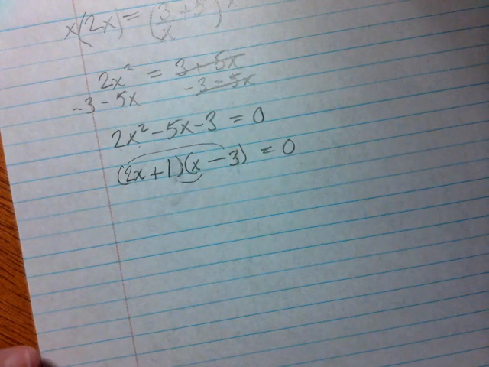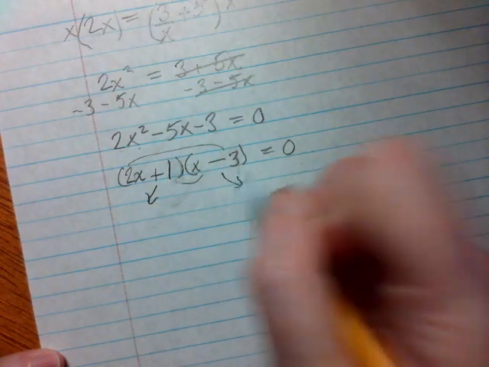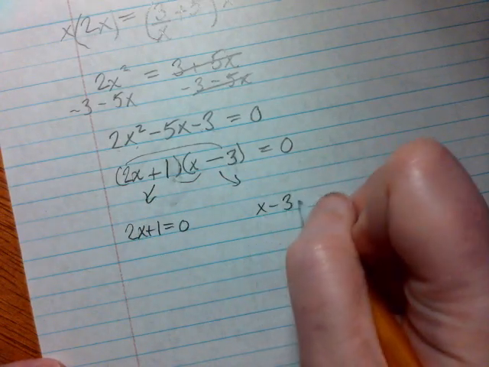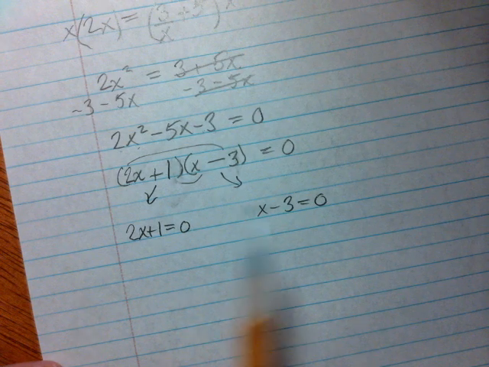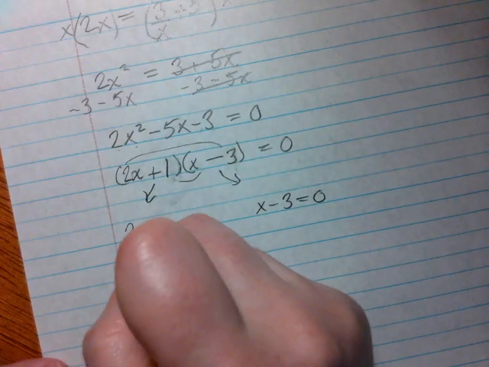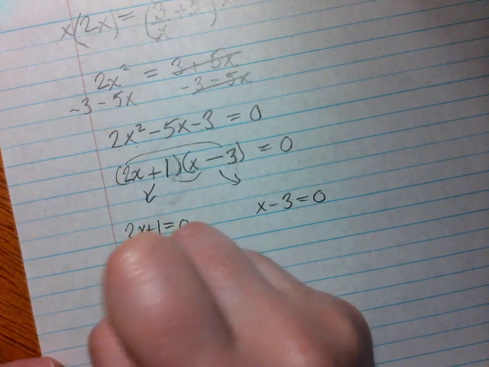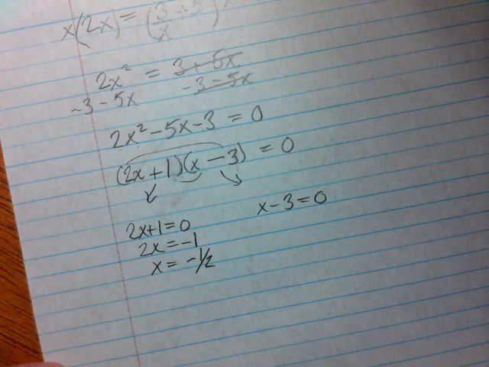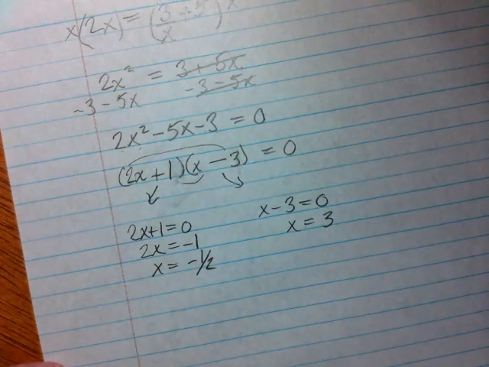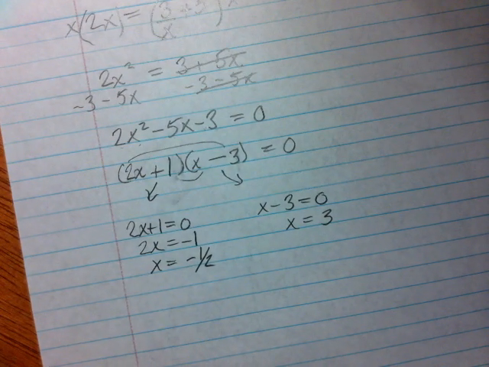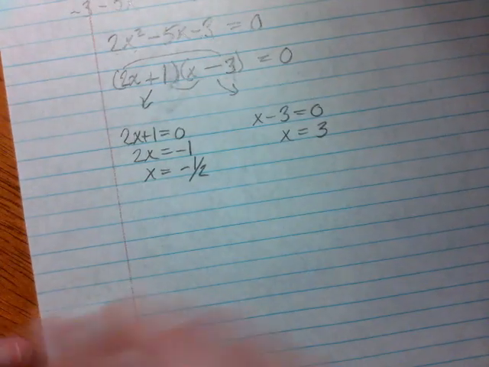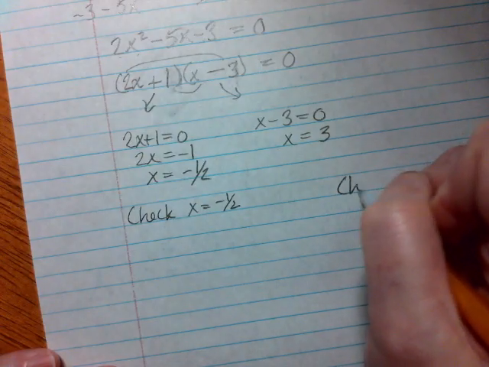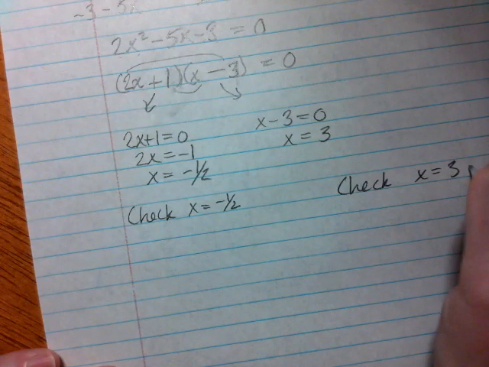So now to finish up the solution, I set each factor equal to 0. So 2x plus 1 equals 0, and x minus 3 equals 0. One of these has to be 0 because their product is 0. So now I'm just going to do a quick solution. 2x equals negative 1, x equals negative 1/2. And over here, x equals 3. So now I want to go back to the beginning and plug both of these into the original equation. So check x equals negative 1/2, and check x equals 3.